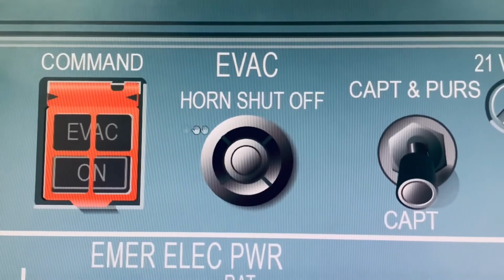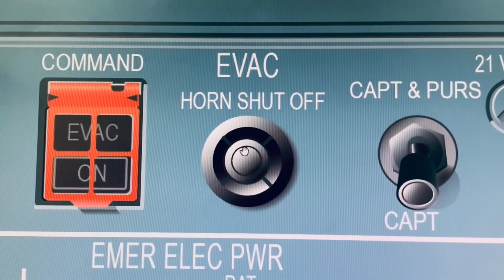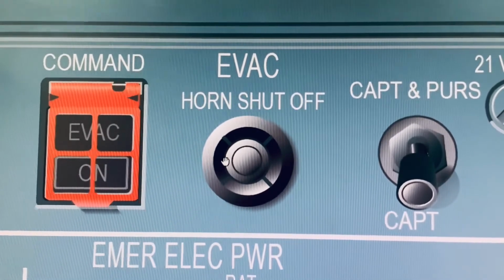Next, what is the purpose of this horn shut off? The purpose of this is to shut off the horn, the evac horn, in the cockpit only.